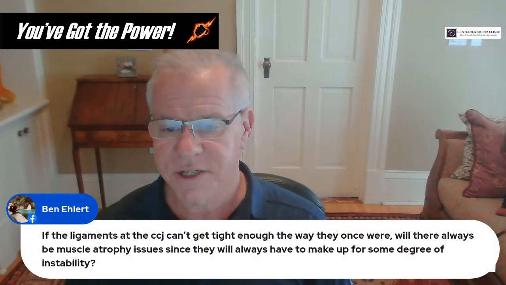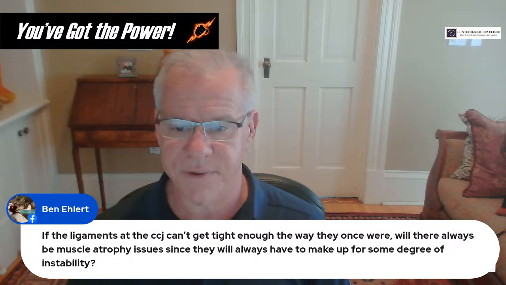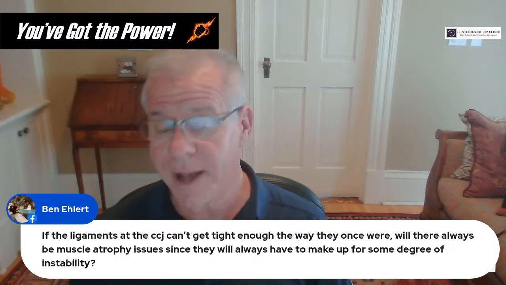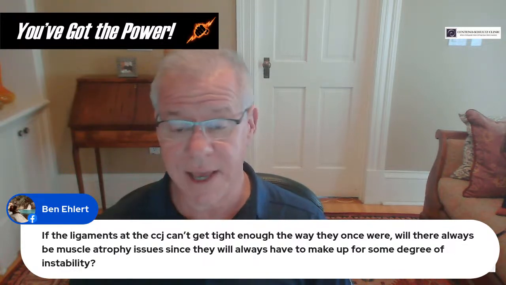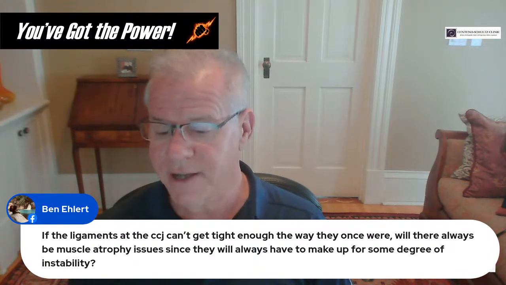Ben, if ligaments at the CCJ can't get tight enough the way they once were, will there always be muscle atrophy issues since we always have to make up for some degree of instability? Could be, it's possible, but the goal obviously is to mitigate those as best we can by tightening up those ligaments, but it's possible.